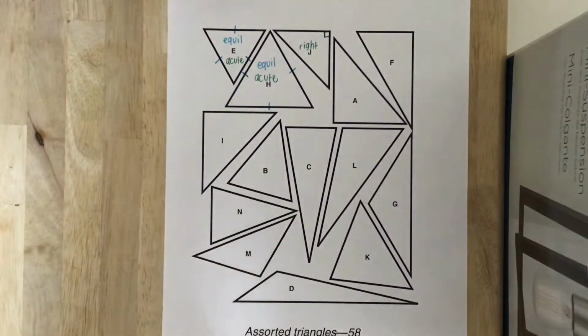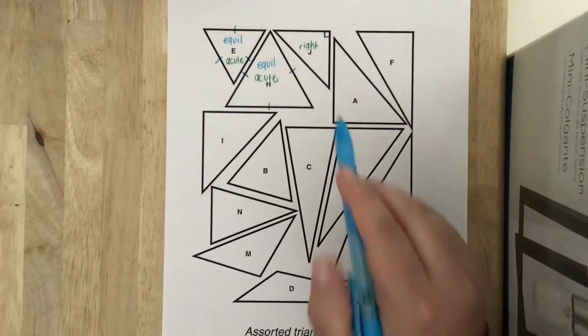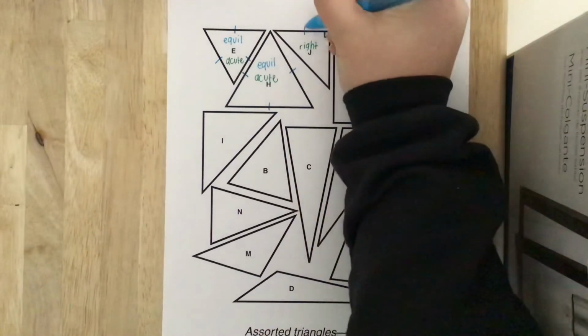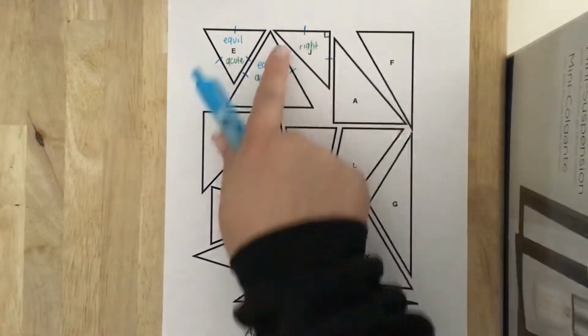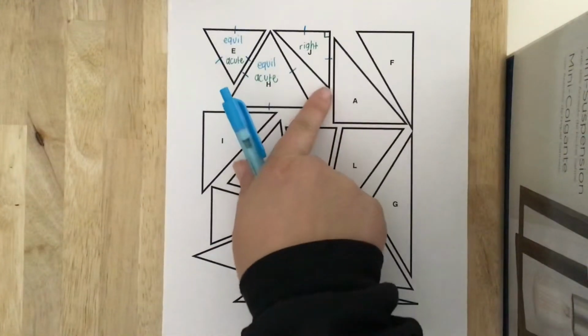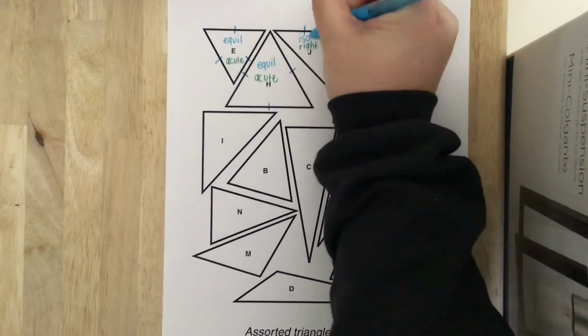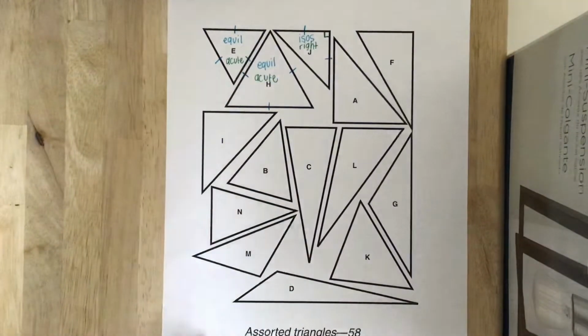Now I need to look at the sides. I think that this side and this side are the same length, so I'm going to mark them. But I notice that this one is a lot longer than the other two. So that makes this an isosceles triangle. I'm going to write ISOS just for short.